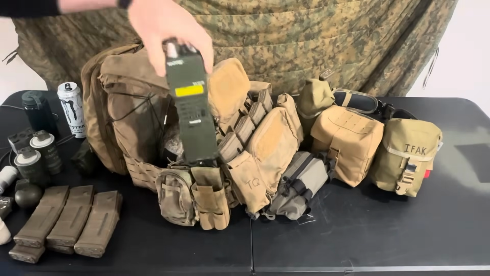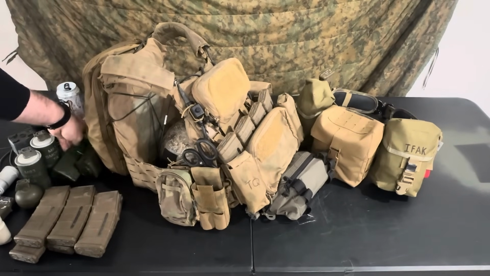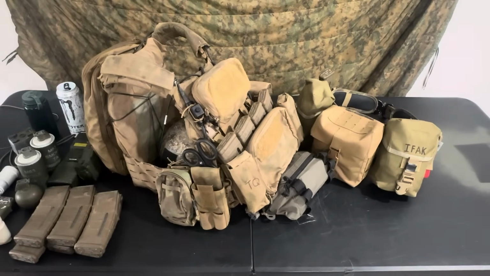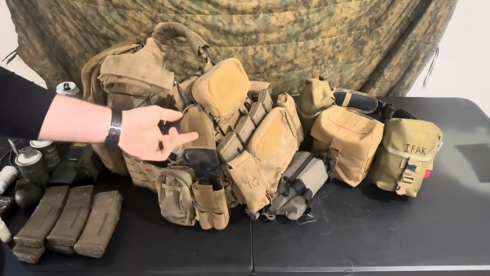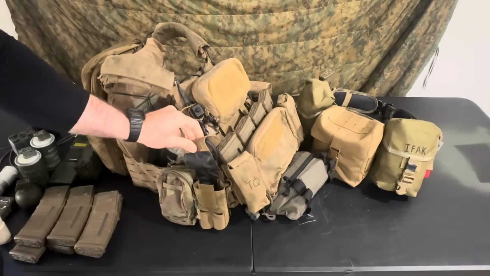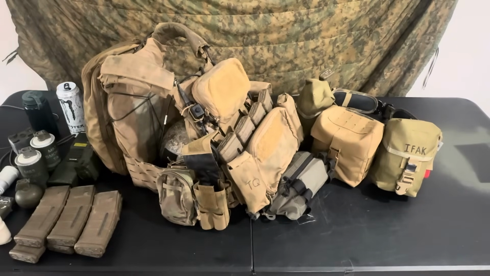But it's nice to have space to put a radio, even if you're not a guy that normally carries a radio, because sometimes you get more and sometimes you need to pick one up or something like that. So having somewhere to put it is pretty nice, because it sucks to have a radio in your cargo pocket or something stupid like that.